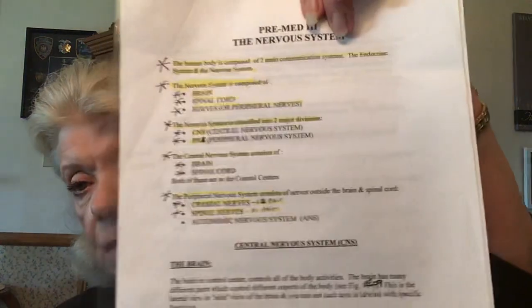Okay, let's flip the page. This is the peripheral nervous system. You should have everything highlighted, all right? Most of the stuff is not coming from this note, just from the vocabulary word. Okay, the human body is composed of two main communication systems.